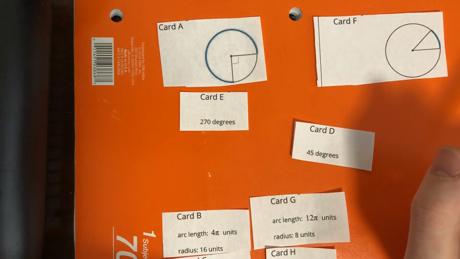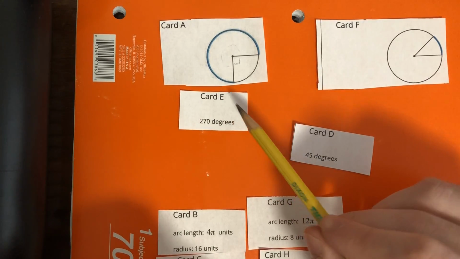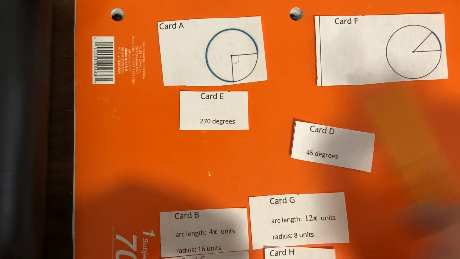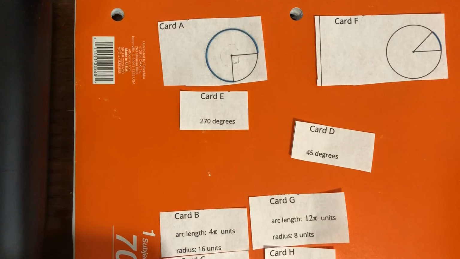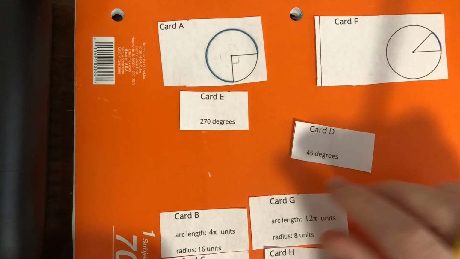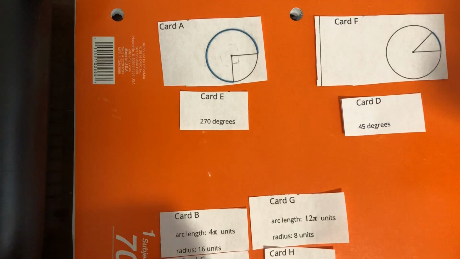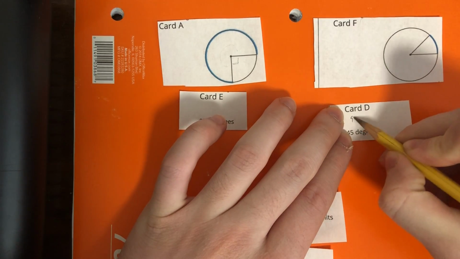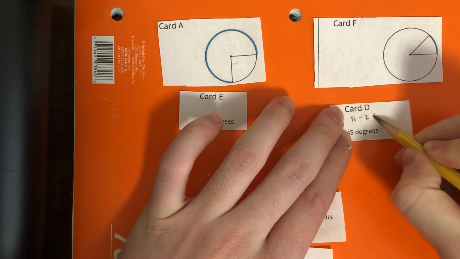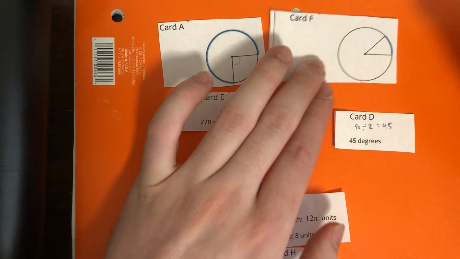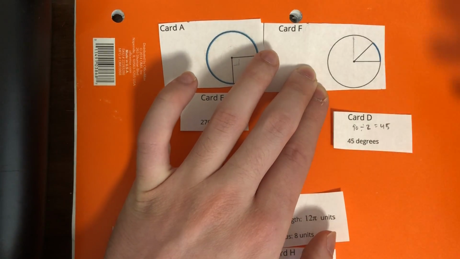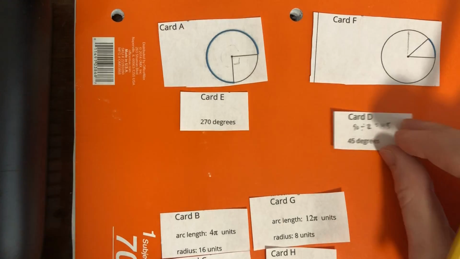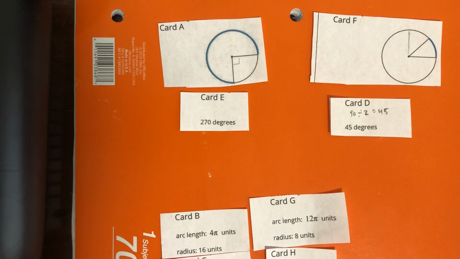So that's what I'm going to put right here. And we know 270 is like 3/4 all the way around, right? If we're talking about 360 all the way around. And here it appears to be 3/4 around as well. Card F, 45 degrees. Well, 45 is equal to 90 divided by 2. So if we look here, if we sort of make a makeshift right angle, it's almost like we've cut that in half. So that's how I see that to be 45 degrees.